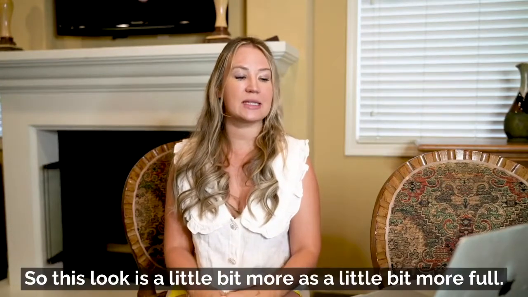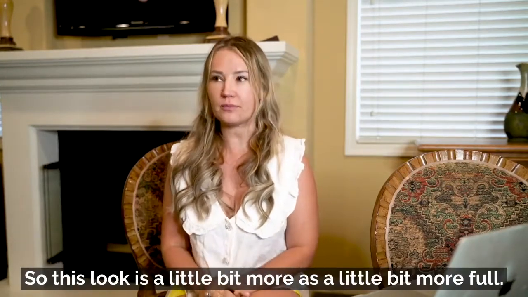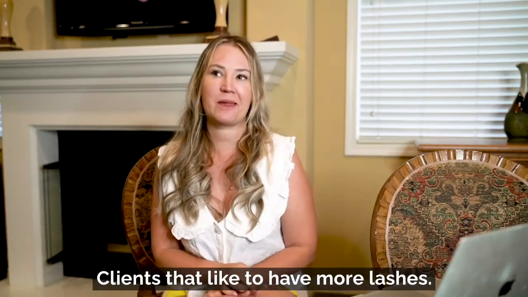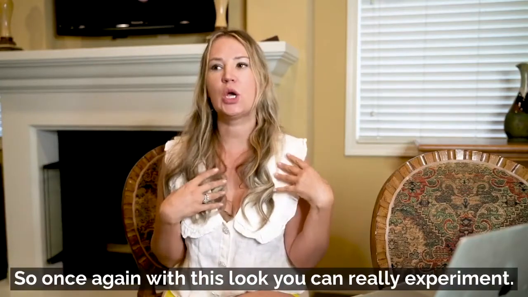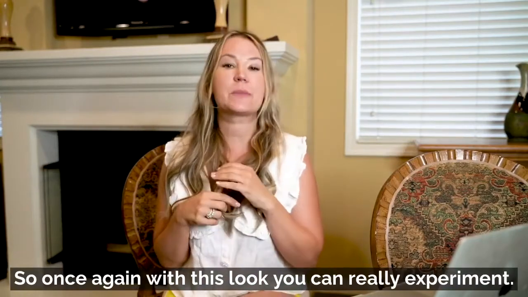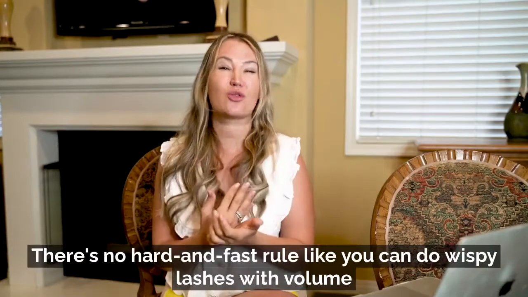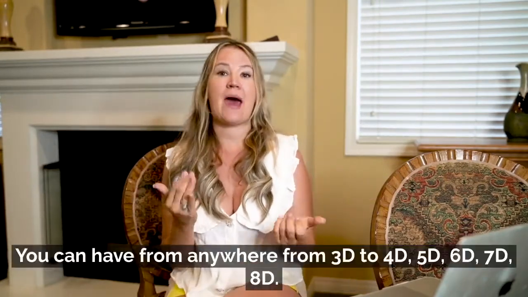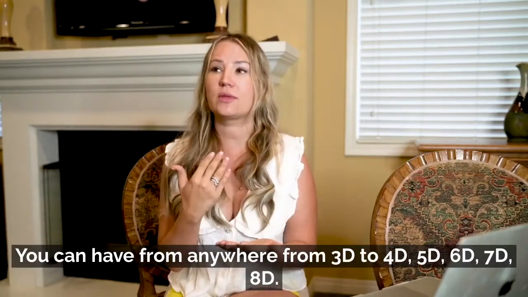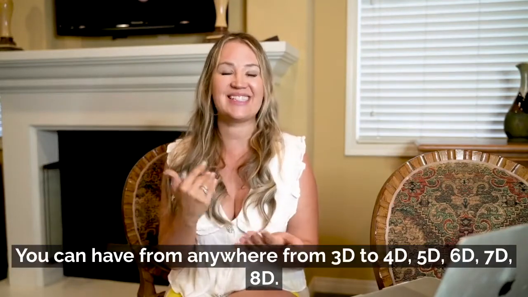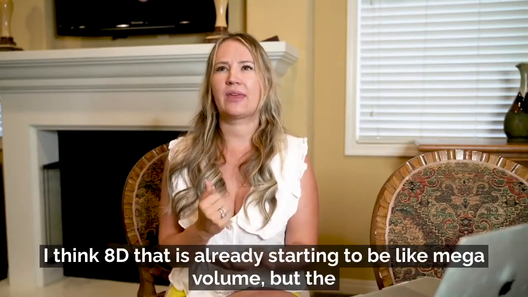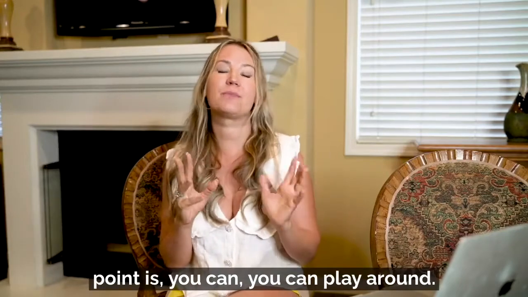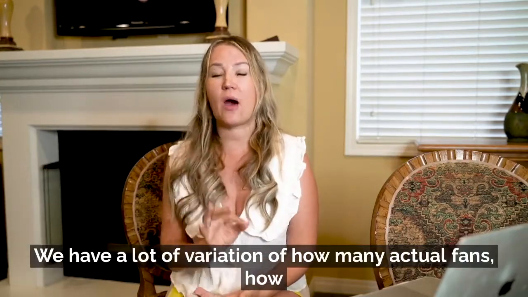This look is a little bit more full, so it's for clients that like to have more lashes. With this look you can really experiment. There's no hard and fast rule. You can do wispy lashes with volume lashes. You can have anywhere from 3D to 4D, 5D, 6D, 7D, 8D. I think 8D is already starting to be mega volume, but the point is you can play around.